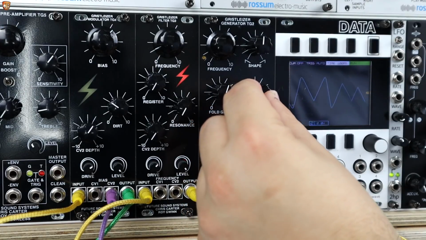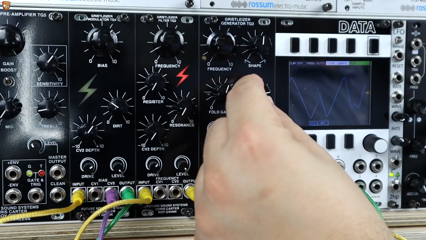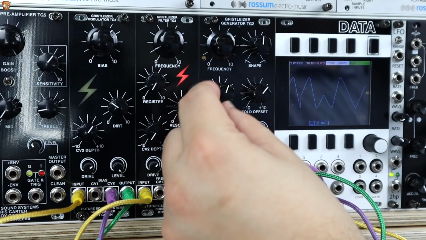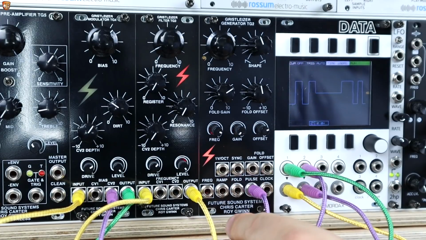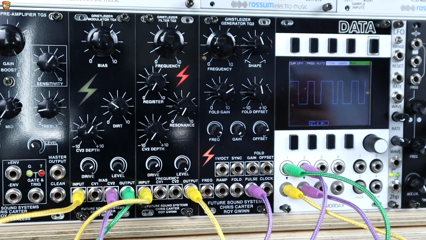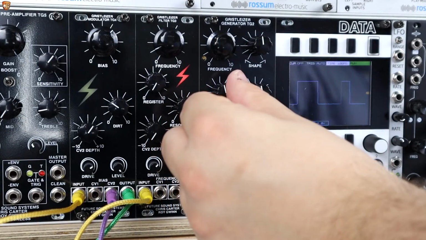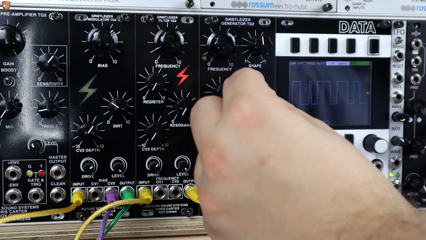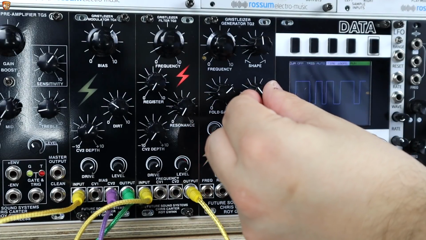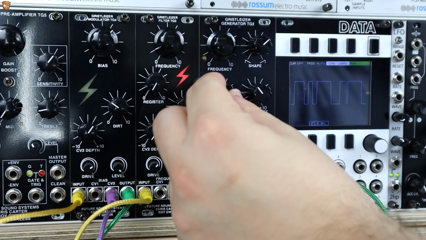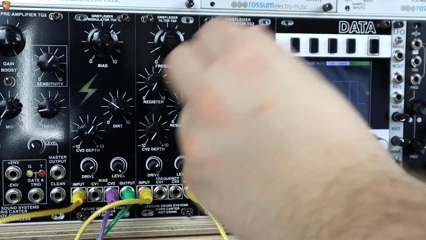Offset that fold. Now the pulse out can be a normal pulse, but we can introduce extra pulses. So that's the generator as an LFO.